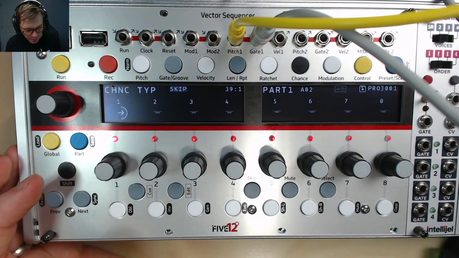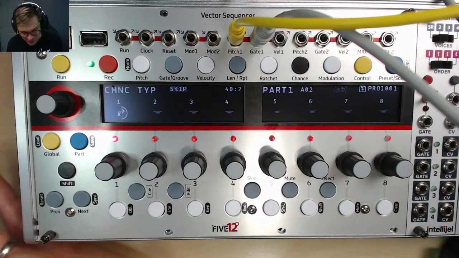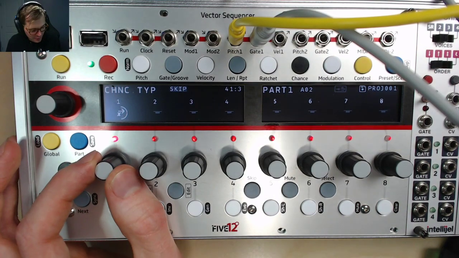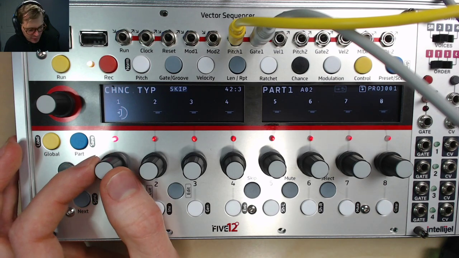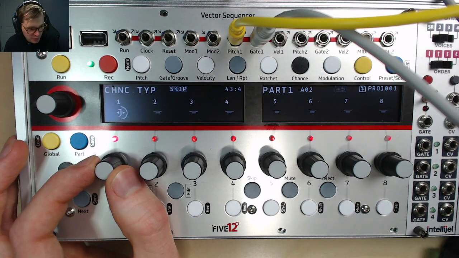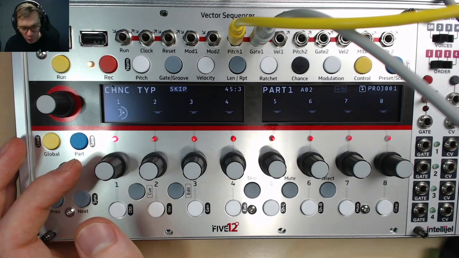Other things that we can do: this is skipping a step. In this case, it sounds the same as muting a step. This is unskipping a step. You can see the symbology, it generally makes sense. This is jumping backwards in a sequence. Not relevant in this one because our sequence is one step. This is jumping anywhere, randomly somewhere in the sequence. And this is jumping forwards.